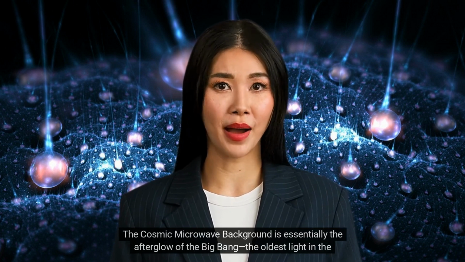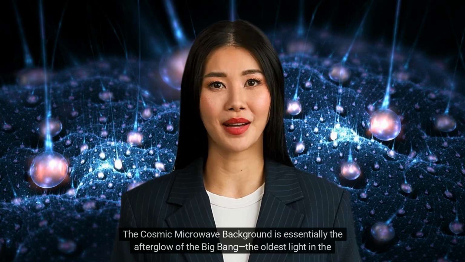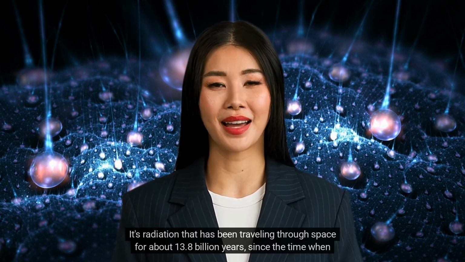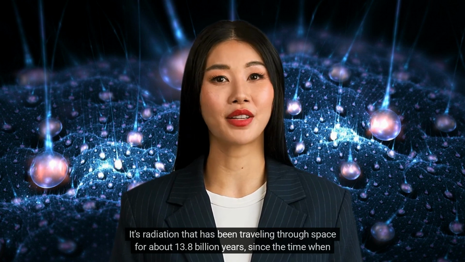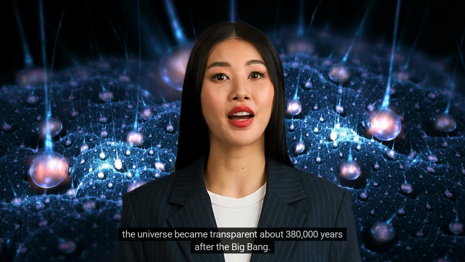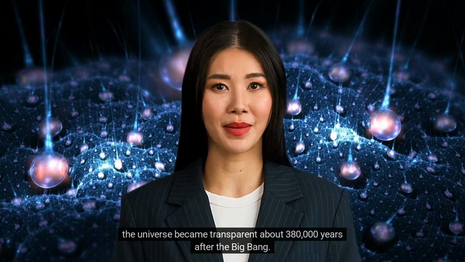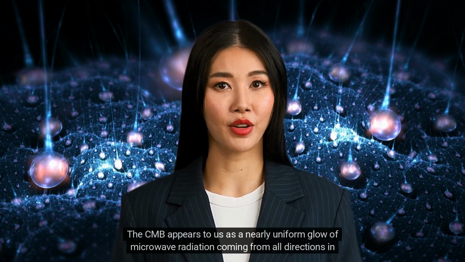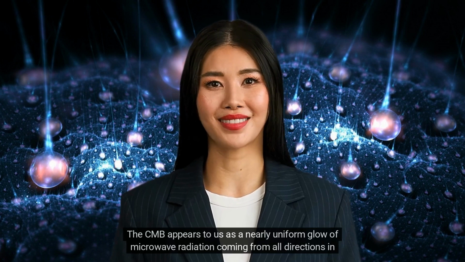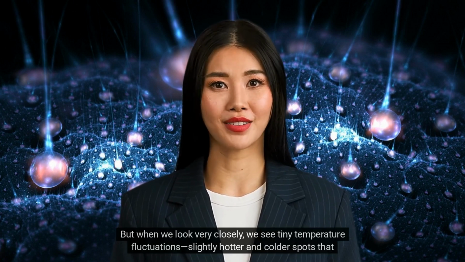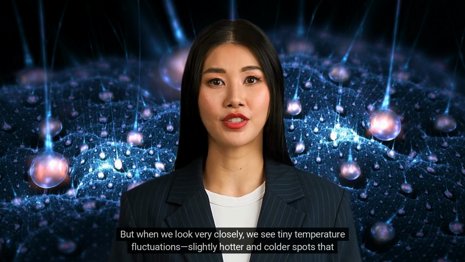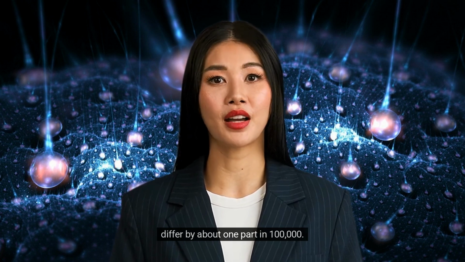The cosmic microwave background is essentially the afterglow of the Big Bang, the oldest light in the universe. It's radiation that has been traveling through space for about 13.8 billion years, since the time when the universe became transparent about 380,000 years after the Big Bang. The CMB appears to us as a nearly uniform glow of microwave radiation coming from all directions in the sky. But when we look very closely, we see tiny temperature fluctuations, slightly hotter and colder spots that differ by about 1 part in 100,000.